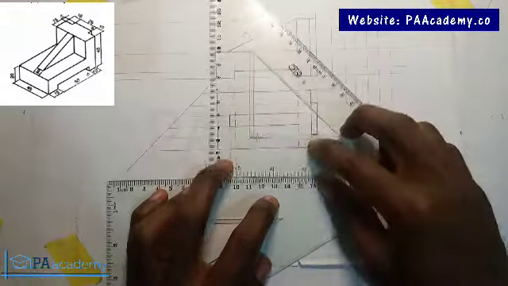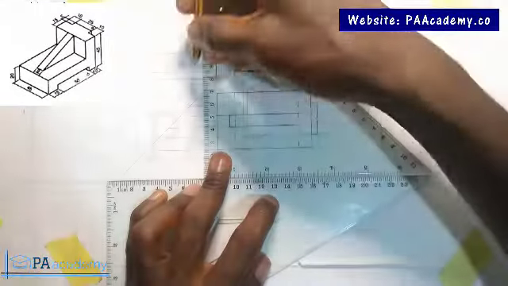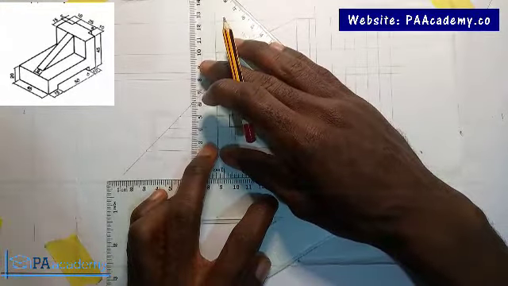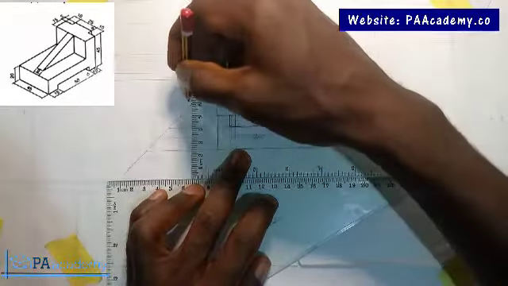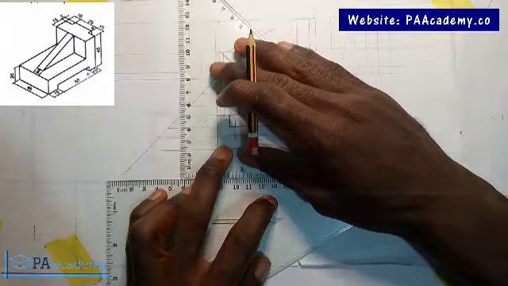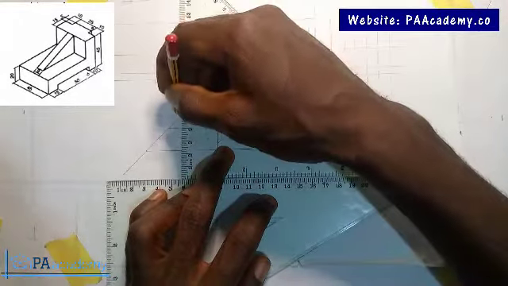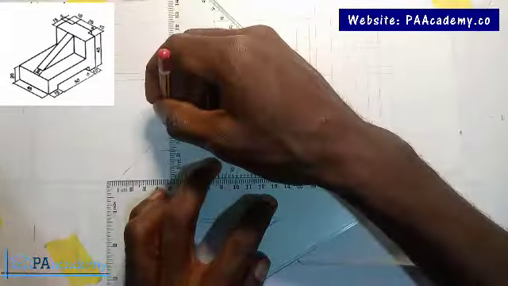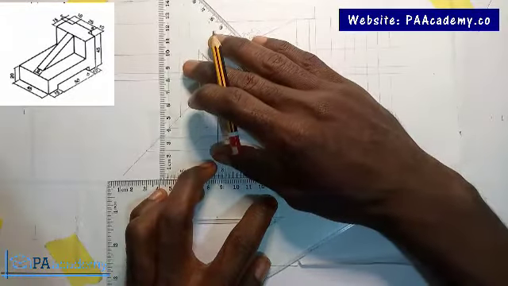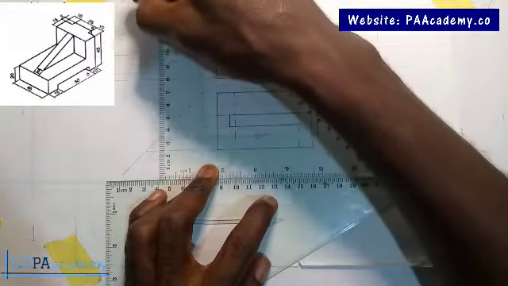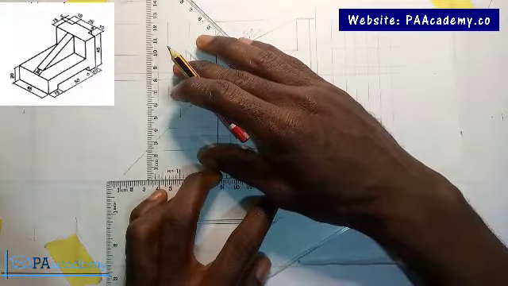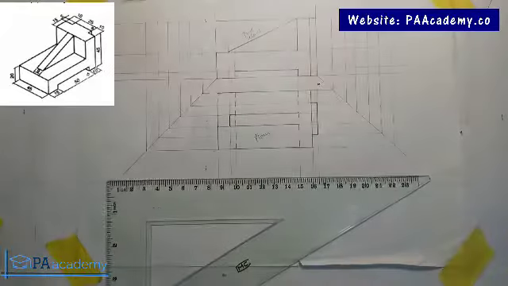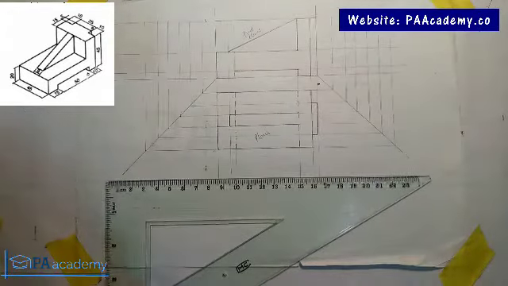Then on this side, yeah. So you have to make sure those lines are parallel enough. And if it's not parallel, you definitely know the end result will let you know, and I'll show you in a bit. All right. So this is what we are going to be having now.